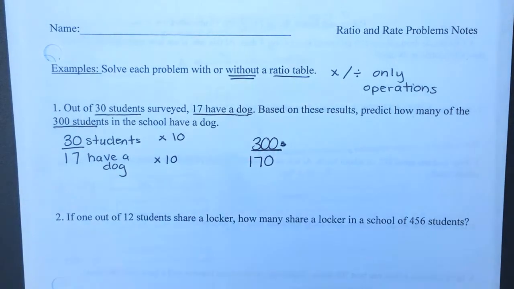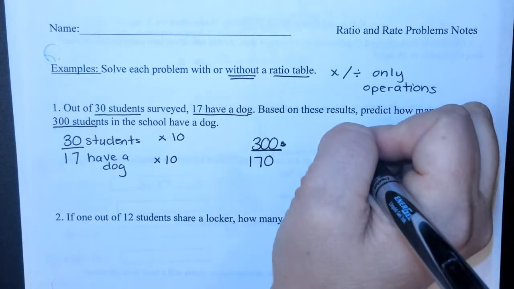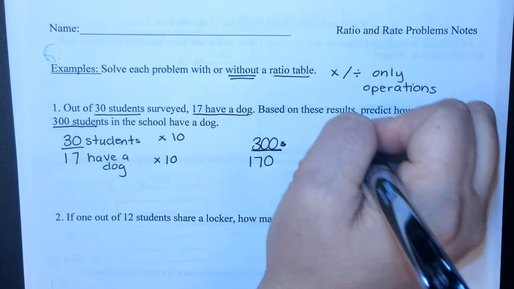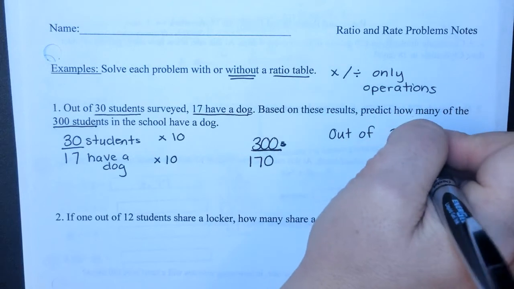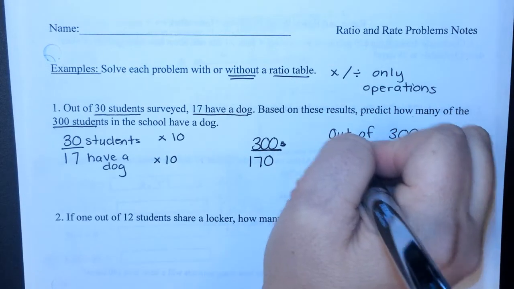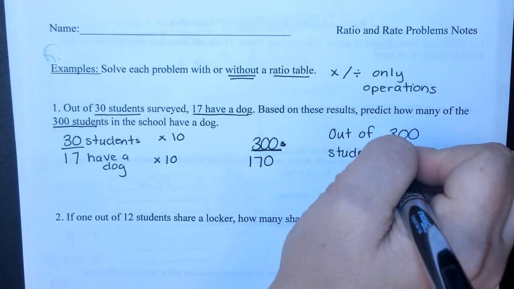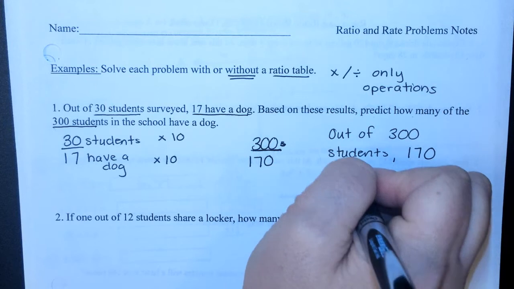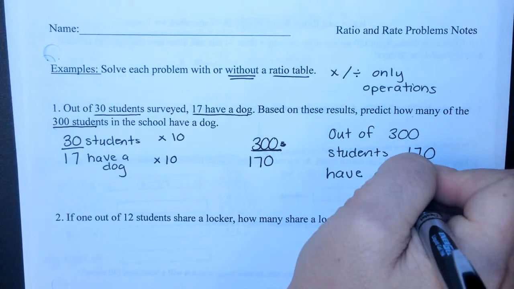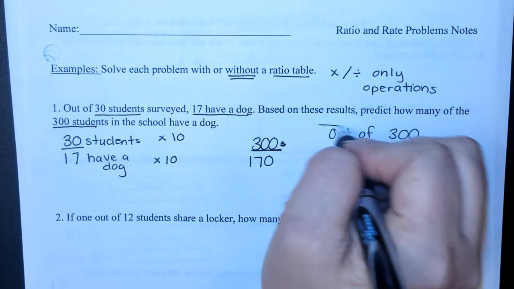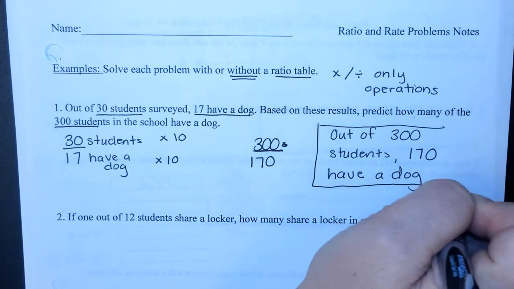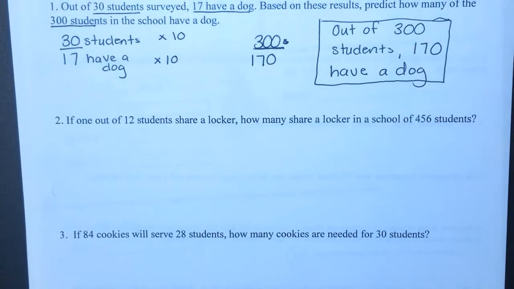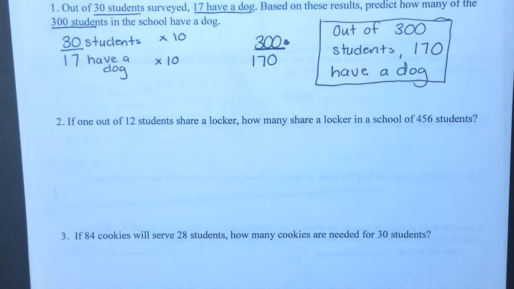170. So when it says to predict, I would say out of 300 students, what did we find out? 170 have a dog. Does it look like what we did yesterday? Just you don't have that table there.